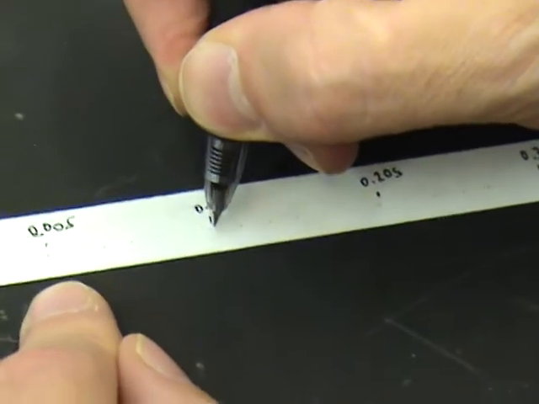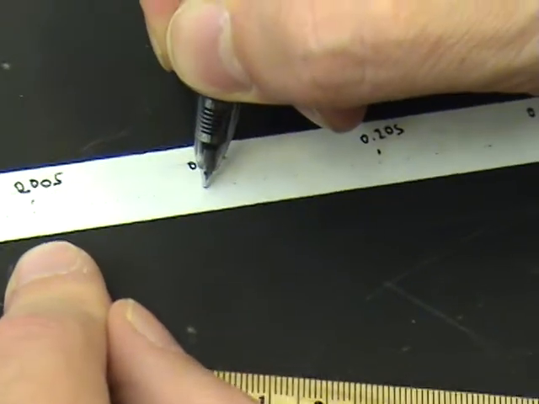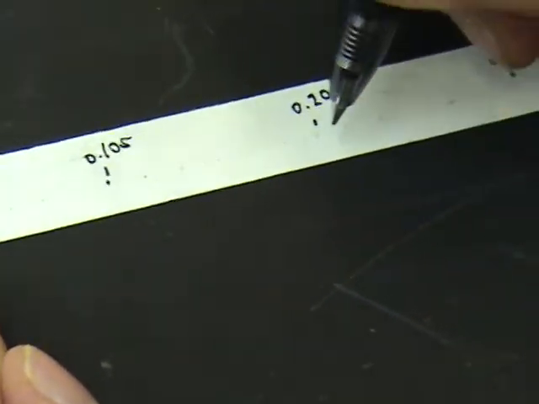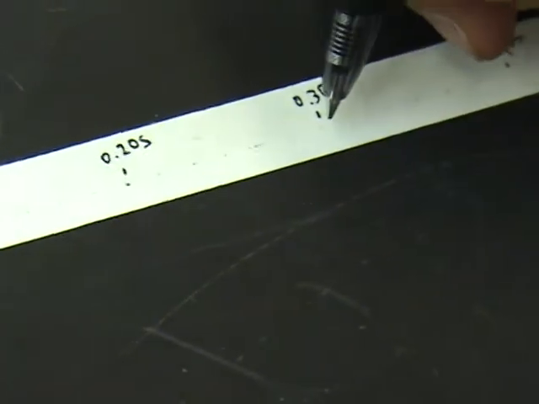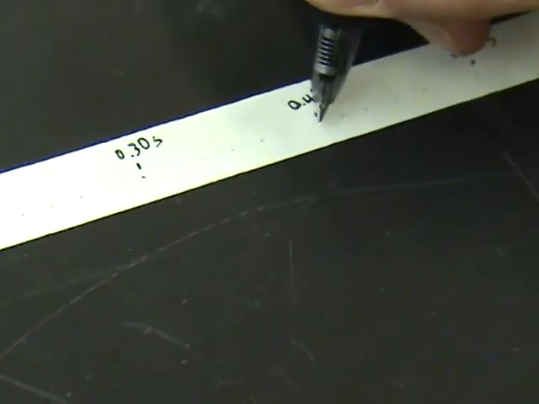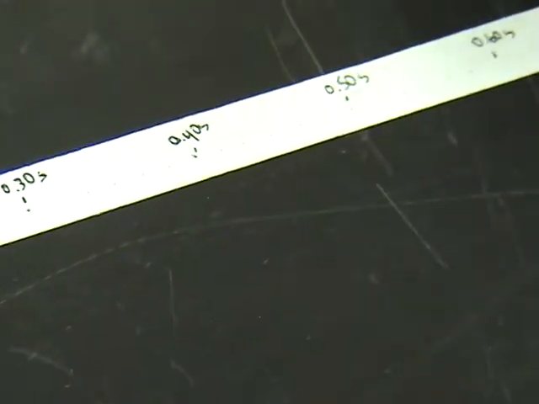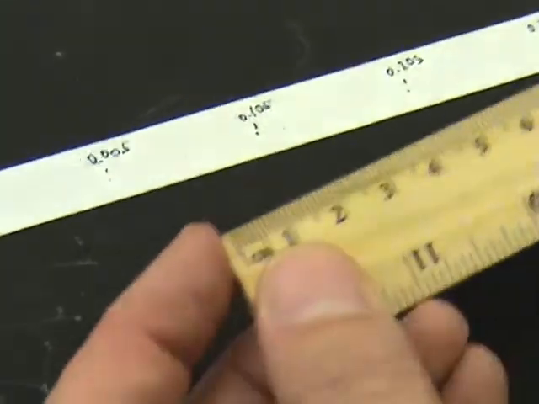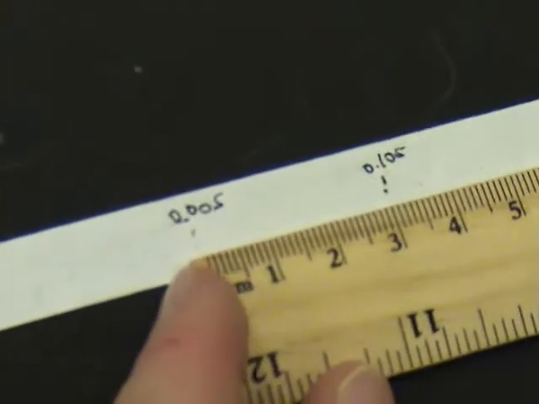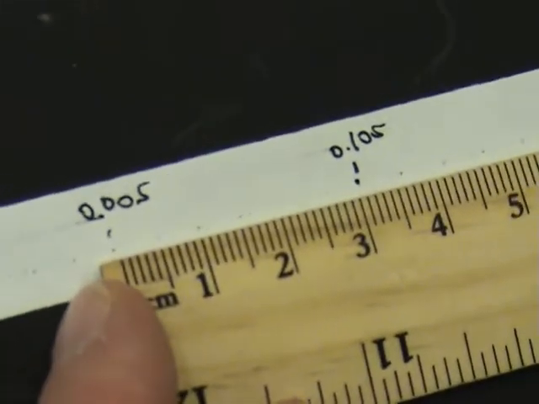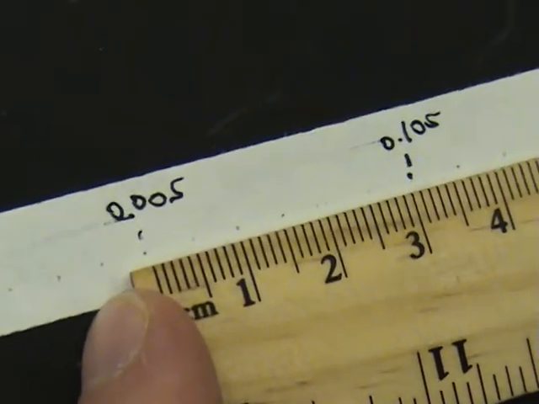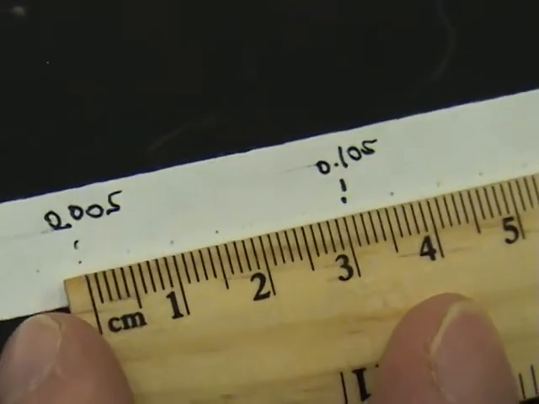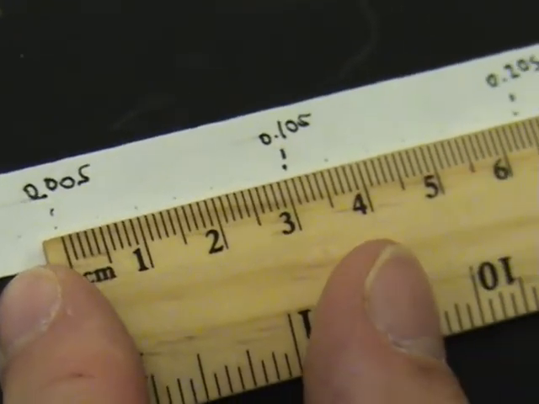Let me help you out just a little bit by darkening in a couple of the dots that were a little bit on the faint side. That guy's a little faint. That guy is faint. That guy. And the other two look pretty good. Let me just darken that one in just a little bit. Okay, so what I'm going to do is put the ruler on the 0. And let me see if I can get that guy lined up. Okay, I feel like that's pretty good.